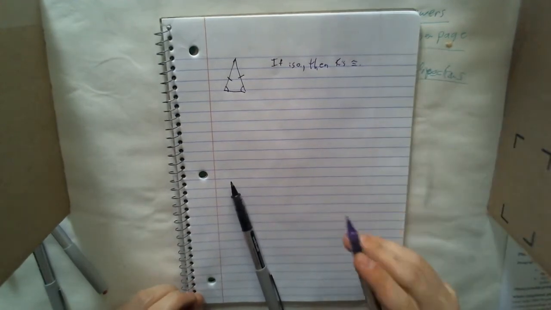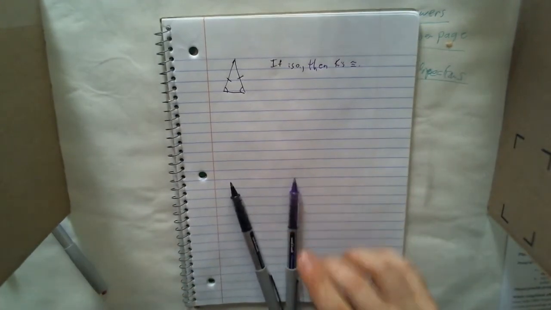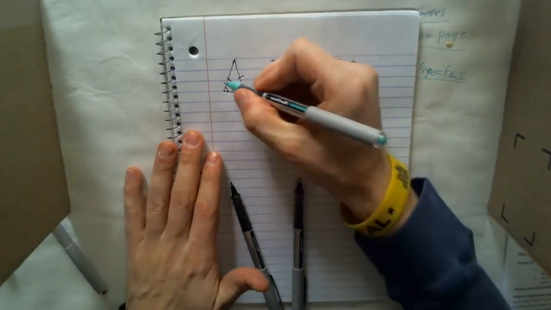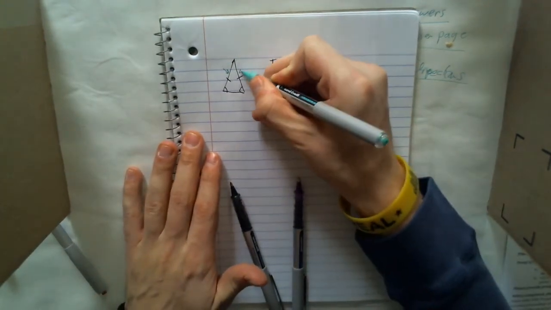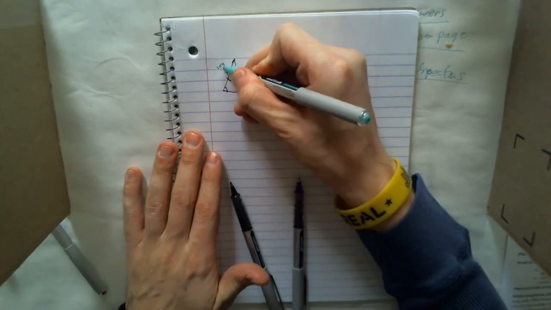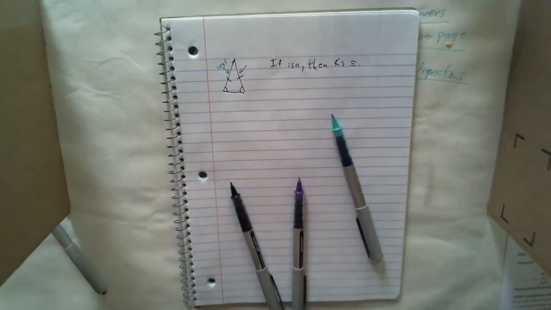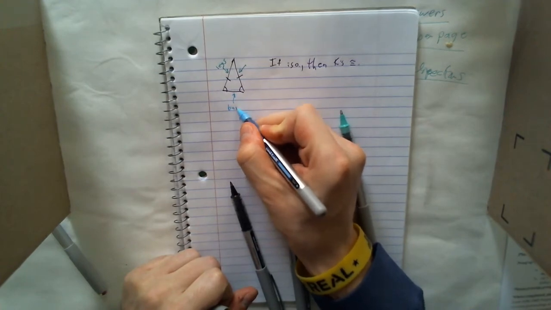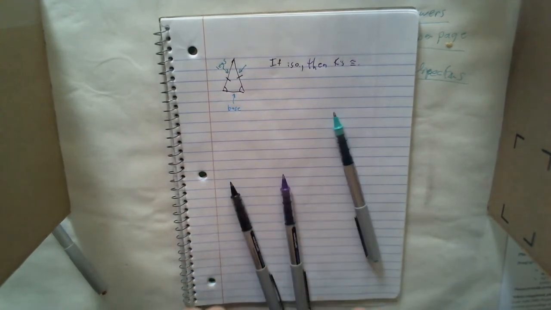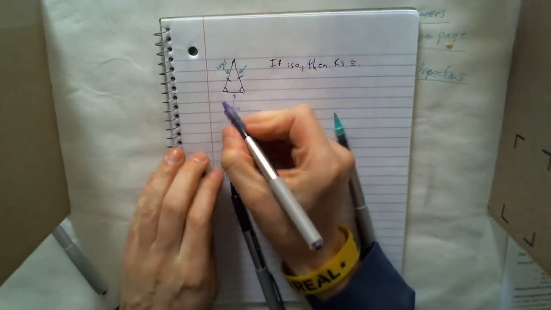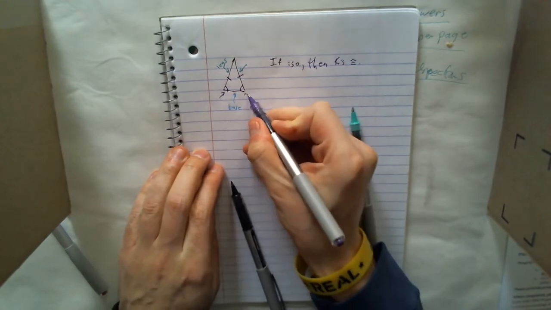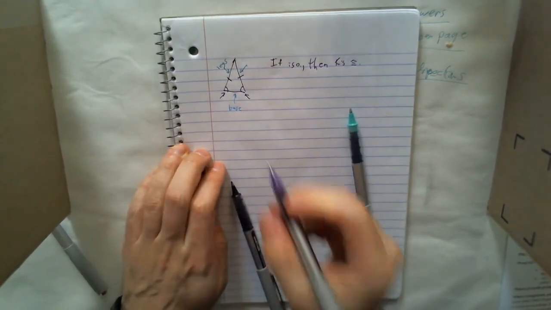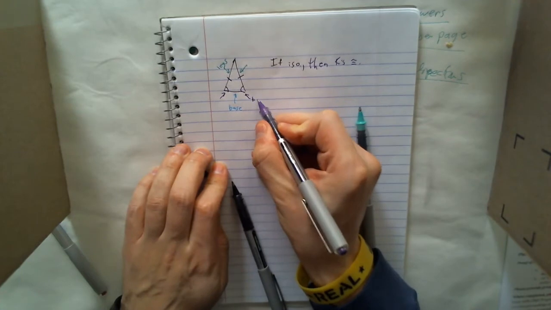So let's talk about some names in the isosceles triangle. In the isosceles triangle, the two sides that are congruent are called the legs, and the other side is called the base. Now it sort of follows that these two angles, the two purple ones, are going to be called the base angles.